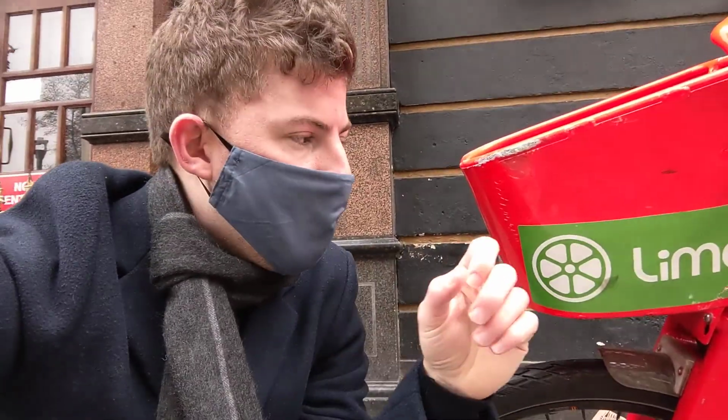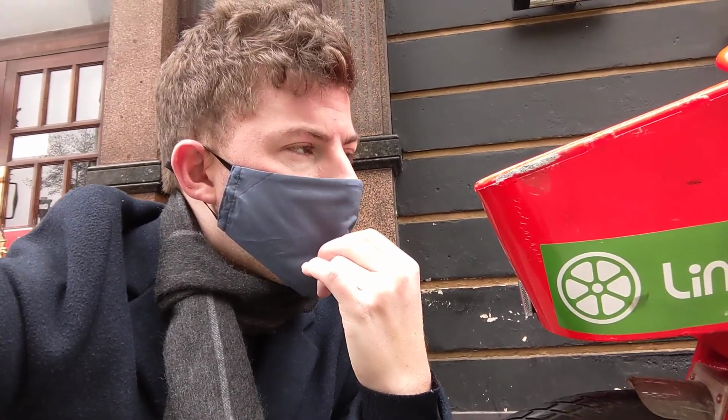How they work. It's £1 to hire them, but we're going to ignore that for now. Roughly, for every 3 minutes, it's £1. And that's your constant multiplier of 3. So, how much will 6 minutes cost? Well, you're going to do 6 minutes divided by 3. So 6 minutes divided by 3 is £2.